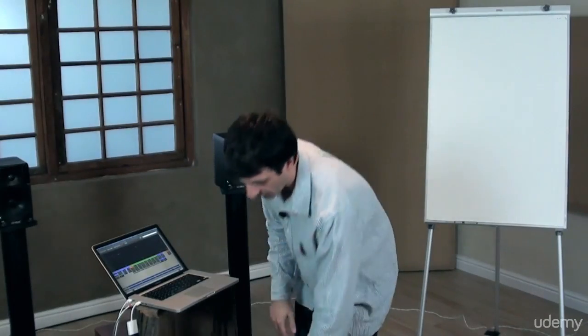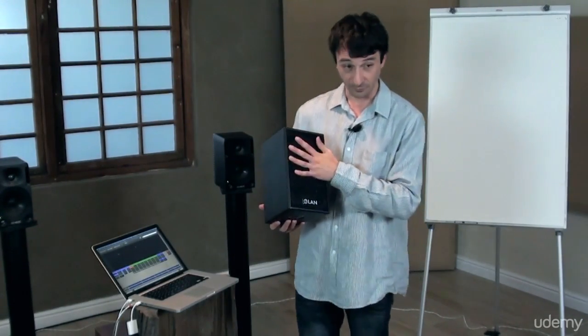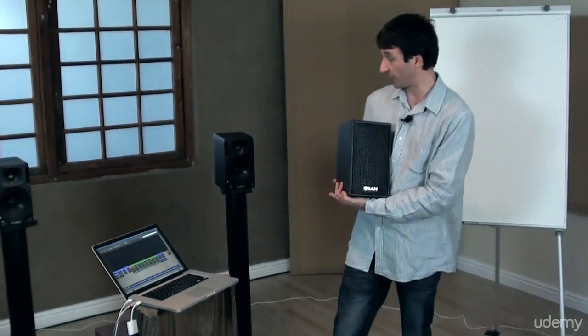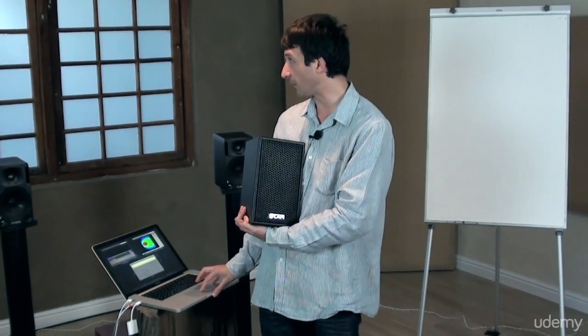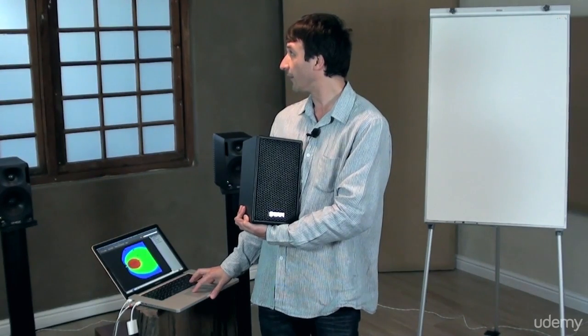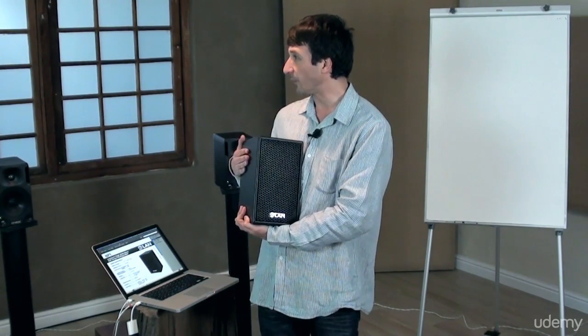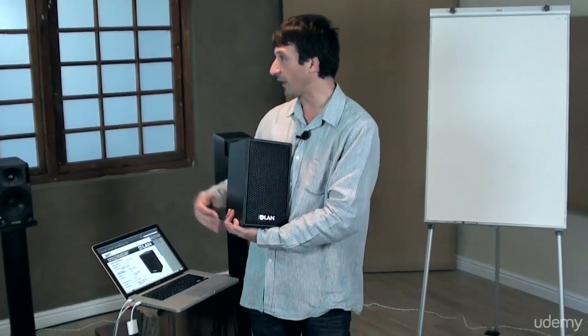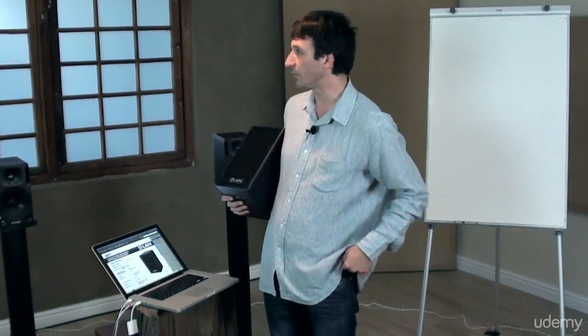Now, for instance, this speaker here. This speaker is also a 2-way with 2 drivers, similar to this one. Now, what I want to show you is the specification of this speaker. Let's quickly go there. It's called the MP1. It's a LAN speaker. This is the MP1. Now, for instance, if you read there, there's a number of things, and we'll refer to this a few times.